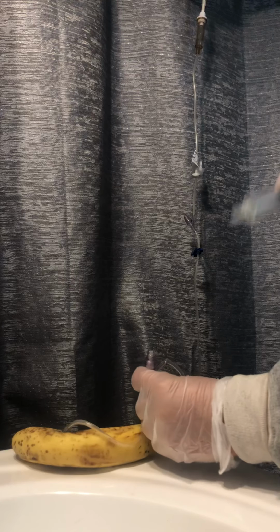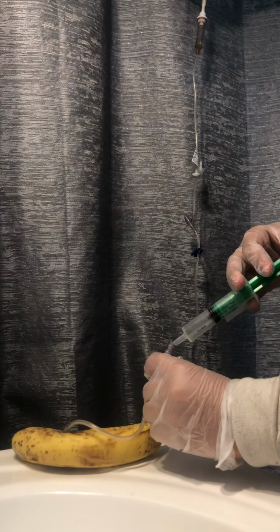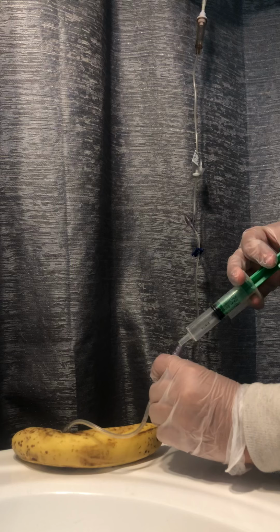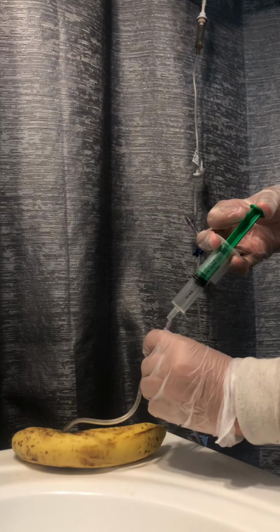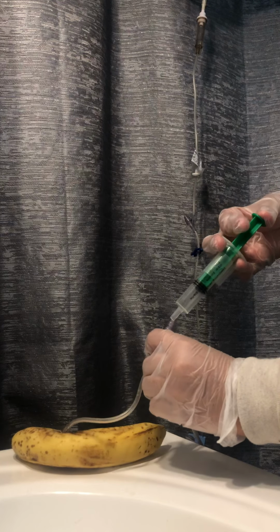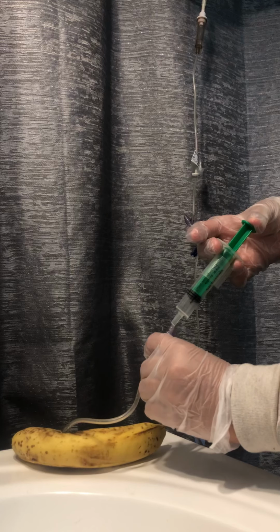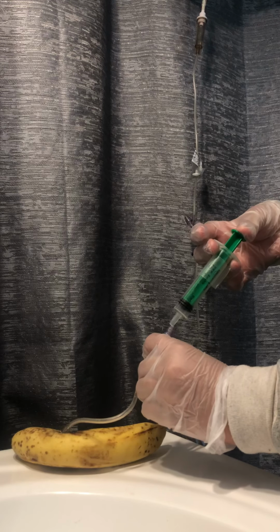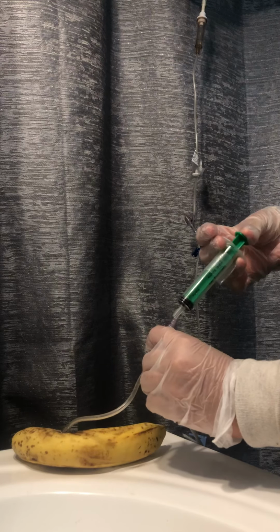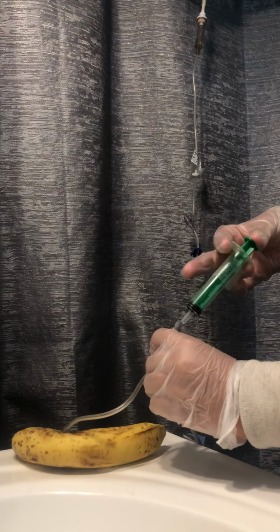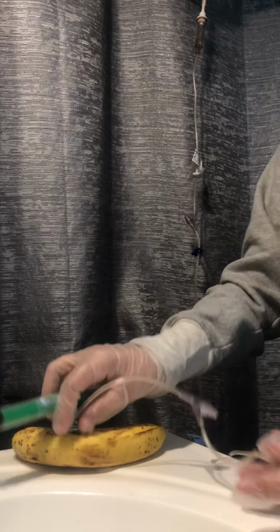We're going to put it in slowly, holding the pinch continuously. Slowly. Okay, we administered our Lasix.